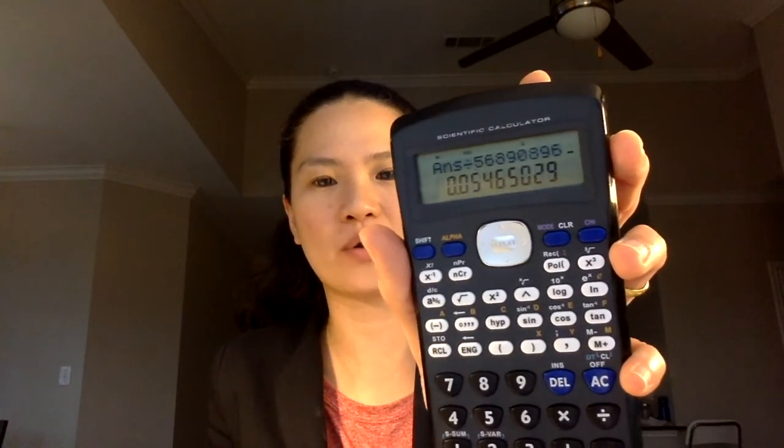Now you get the answer and you have to divide it. You know how to use a scientific calculator, yeah? That's one answer, and then you divide it by 5, 6, 8, 9, 0, 8, 9, 6. You get that answer, 0.05465029, whatever.